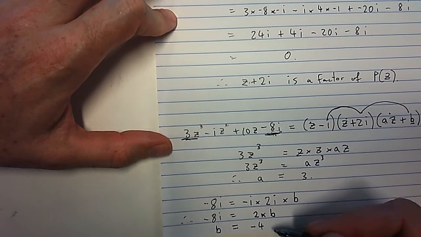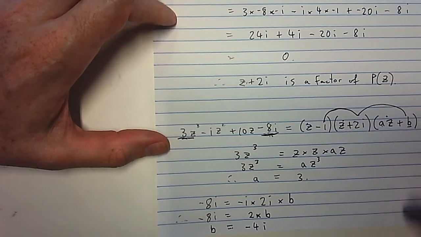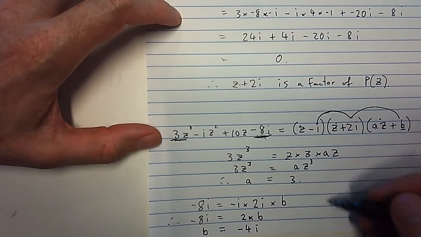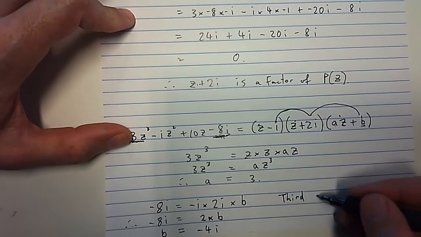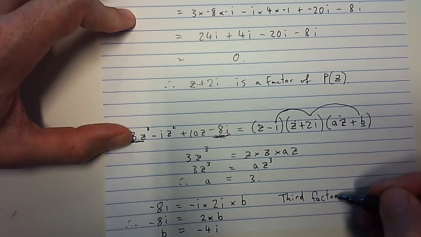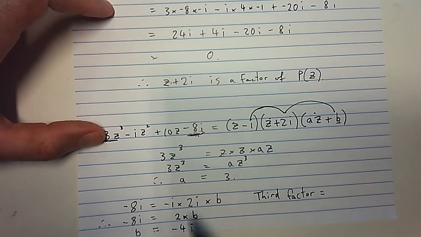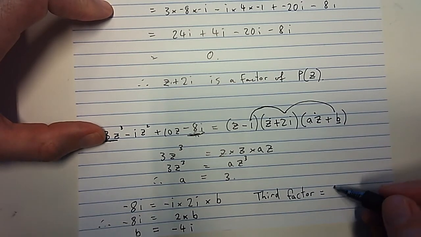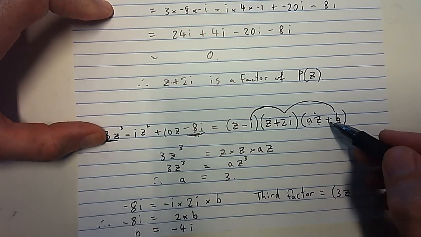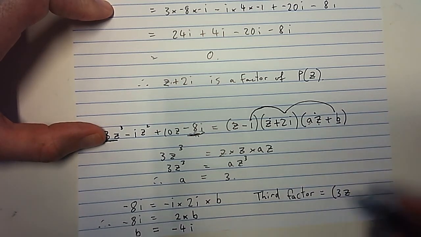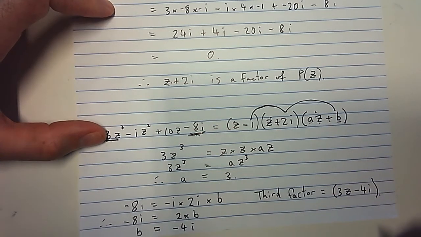negative 4i. Okay, so my third factor, I might just write it over here, the third factor is equal to, well, the a component is 3, so it's going to be 3z plus negative 4i, which is what I solved for b. It's going to be my third factor.